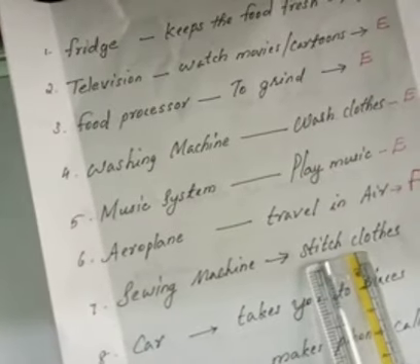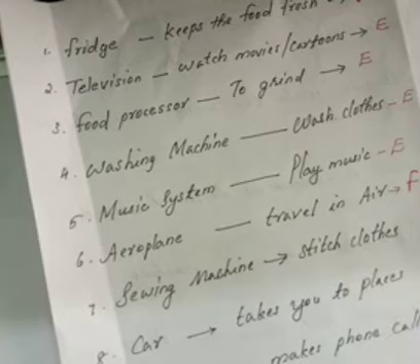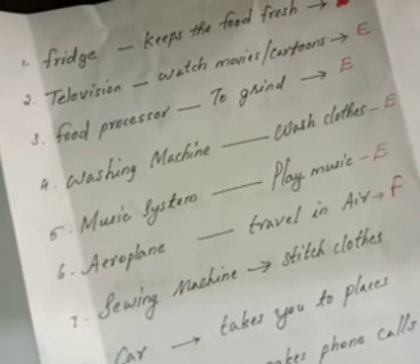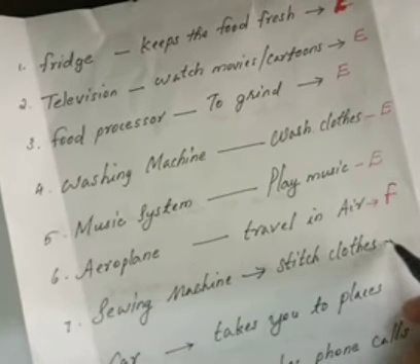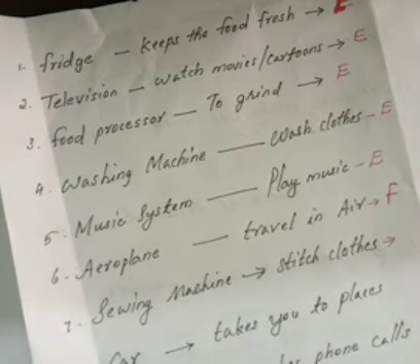Seventh one, sewing machine. Sewing machines help us to stitch our clothes. And you know that these machines need manpower to work. These machines need manpower, just like bicycle, sharpener, stapler, idiyappam maker, rubber roller machines.